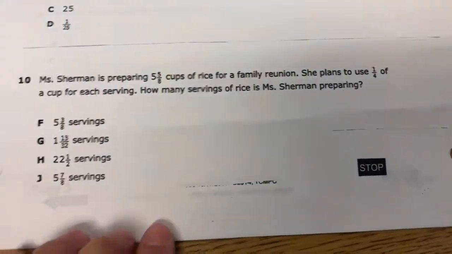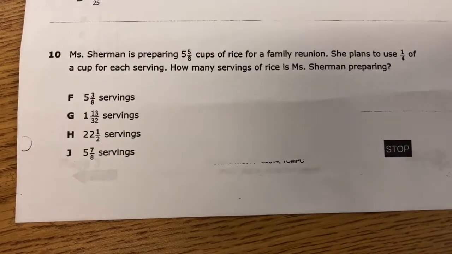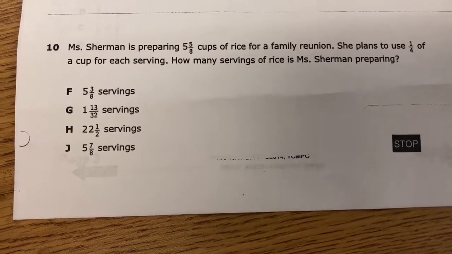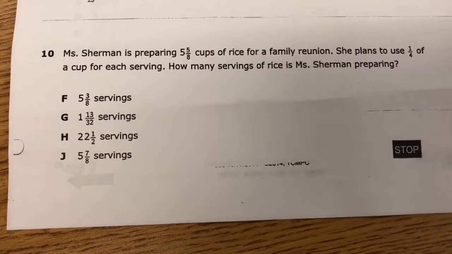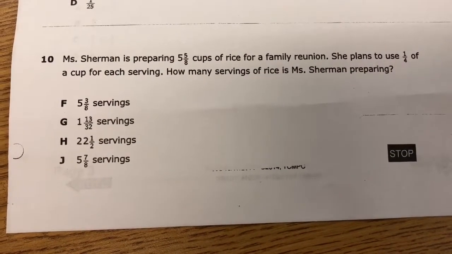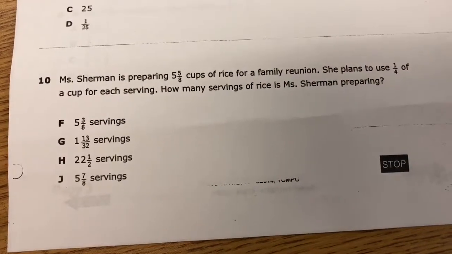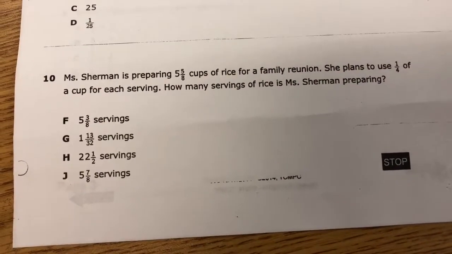Number 10, Ms. Sherman is preparing 5 5/8 cups of rice for a family reunion. She plans to use 1/4 of a cup for each serving. How many servings of rice is Ms. Sherman preparing?